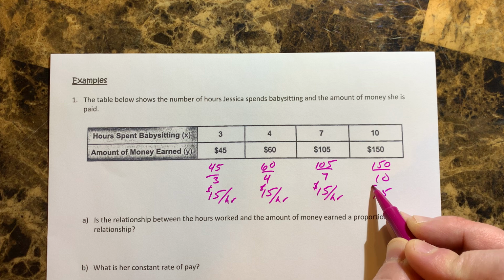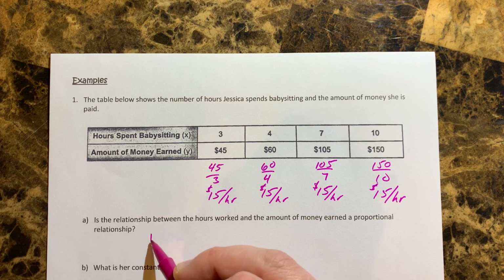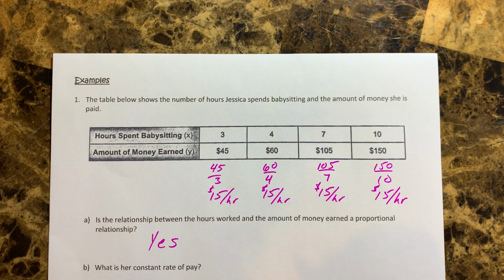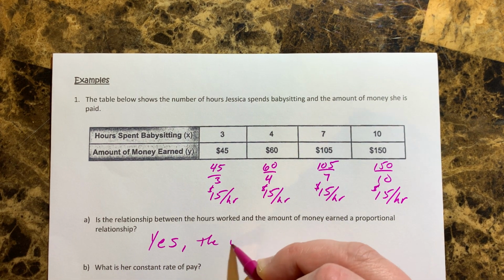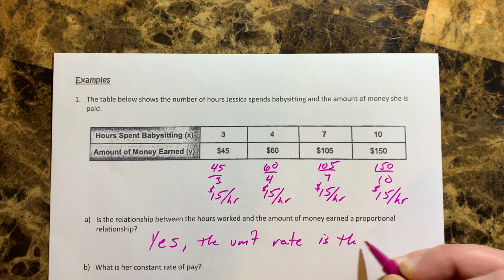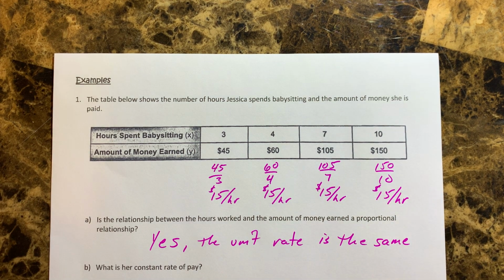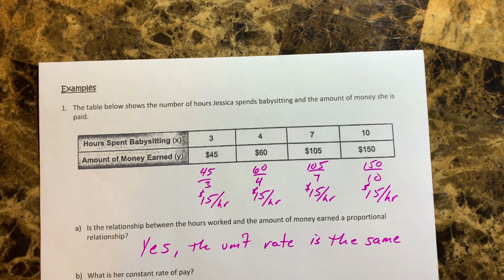Therefore, we can say they all have this same value of a constant of proportionality. So is the relationship between the hours worked and the amount of money earned a proportional relationship? Our answer is yes. The unit rate is the same every single time, no matter how many hours are worked, meaning she doesn't earn more money if she goes for a certain amount of time. It's always the same rate, $15 an hour.